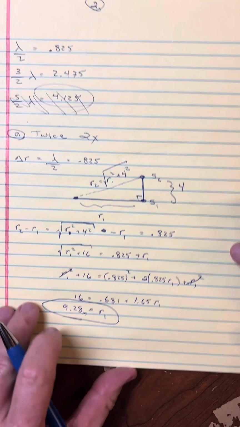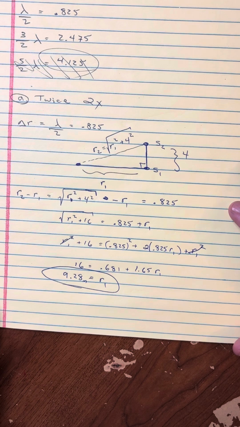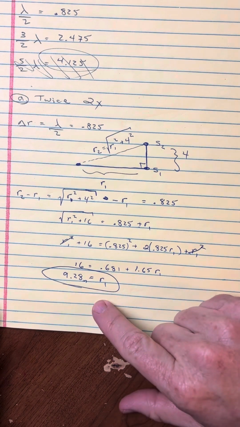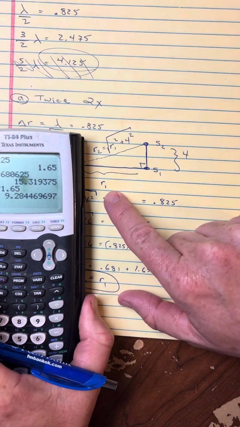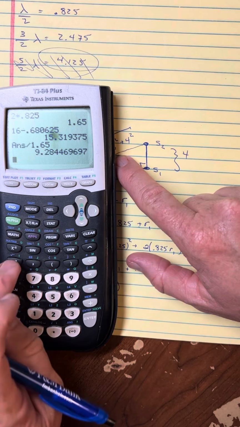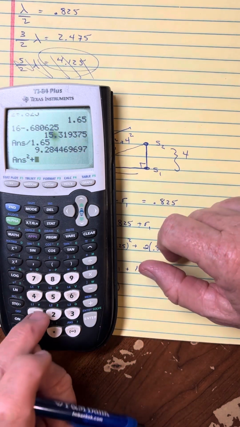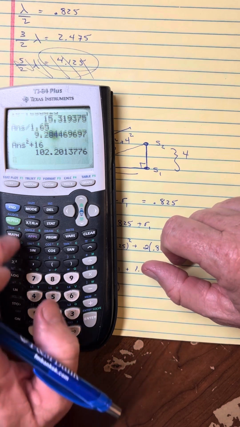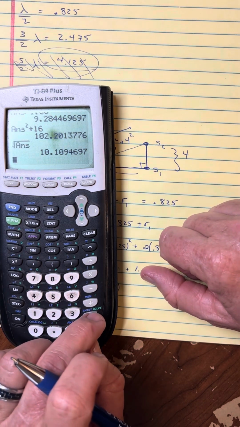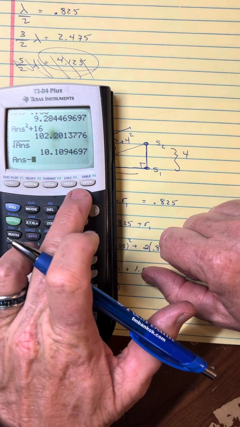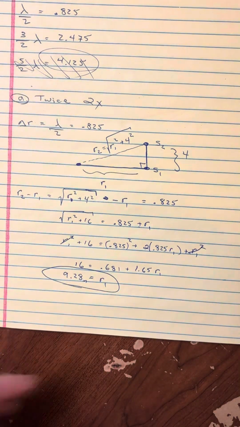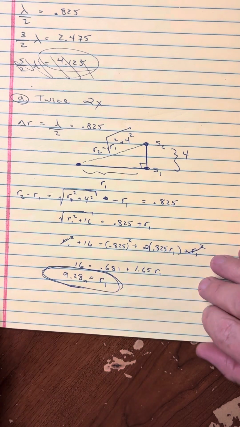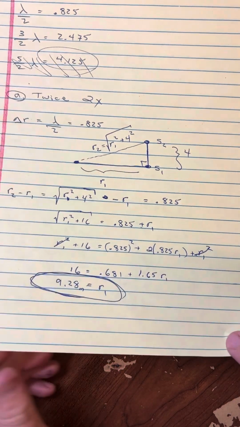Now, I don't see a mistake I made, but I would have thought it was a little further than that. Maybe I'll just check. If that's the distance of R1, then let's look at R2. It would be that number squared plus the 4 squared, which is 16. Add it together, take its square root. Okay, that would be the distance. And then if I subtract off the R1, that should be my half a wavelength. Okay, so there would be my first answer, a little over 9 meters away.